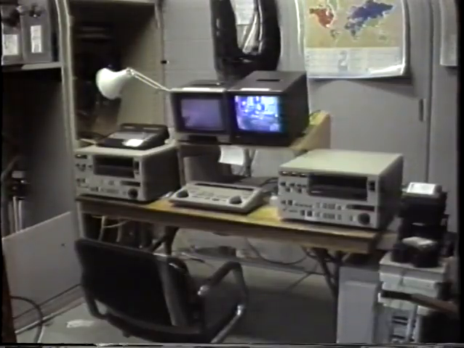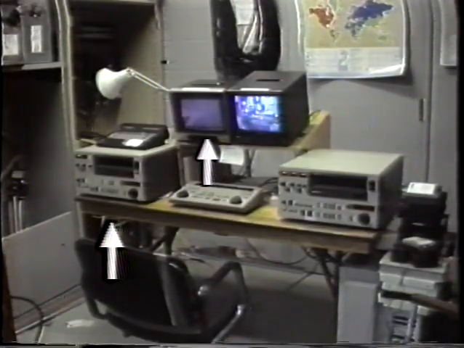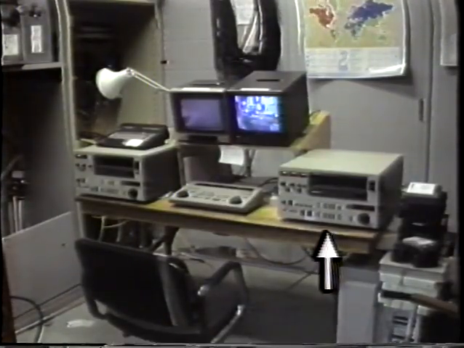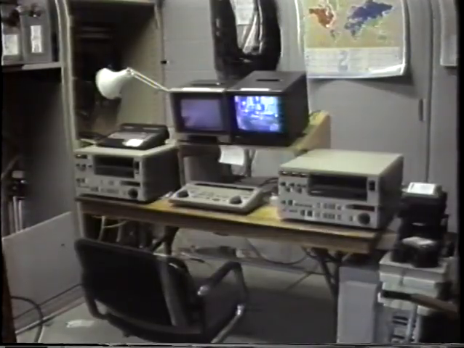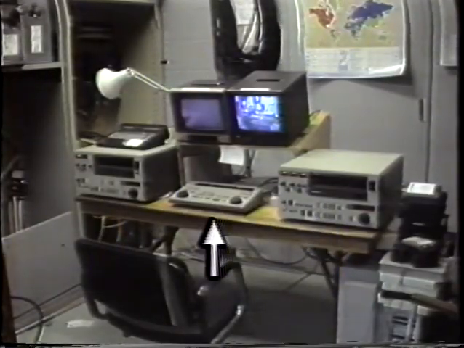Now first, let's introduce you to the basic setup of our editing suite. We have a VTR player, which can be viewed through its own player monitor, and we have a VTR recorder, which can be viewed through its own recorder monitor. The two VTR machines are operated by a VTR editing control unit.